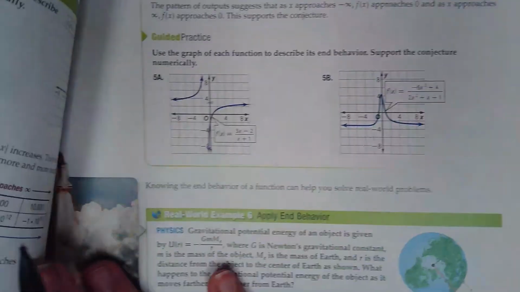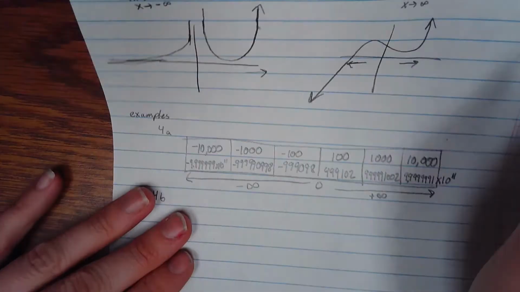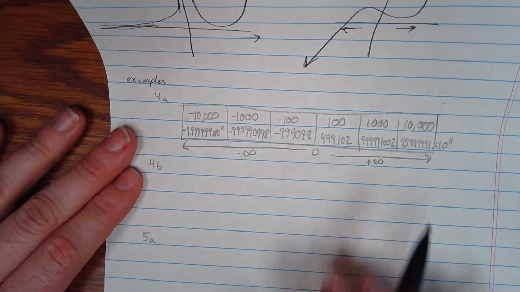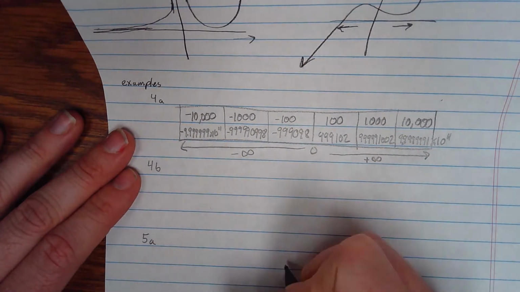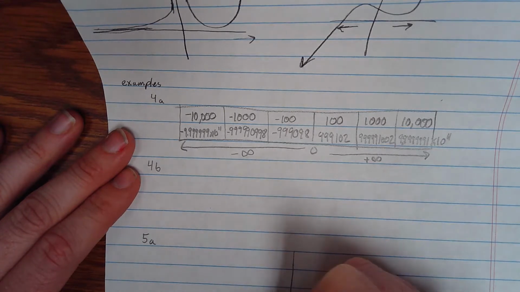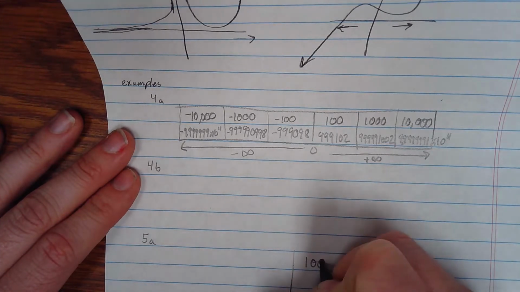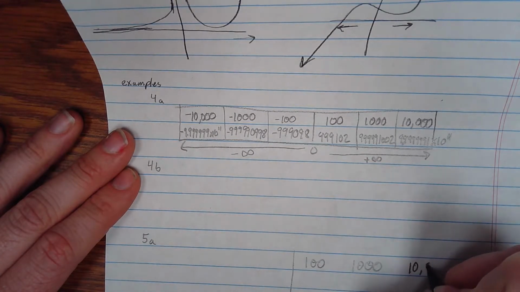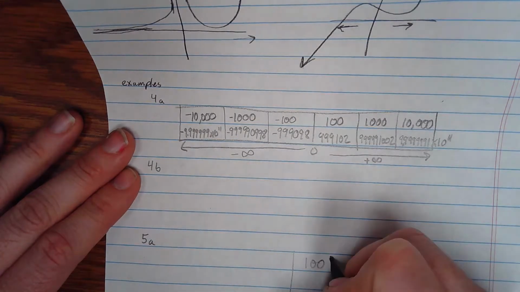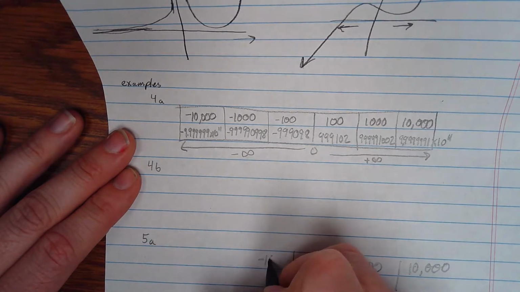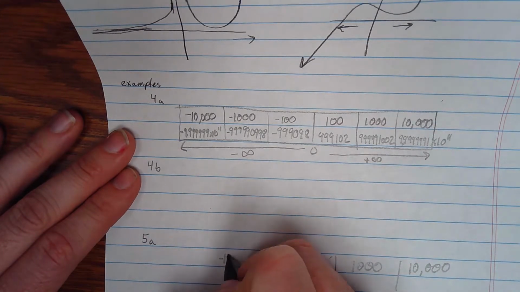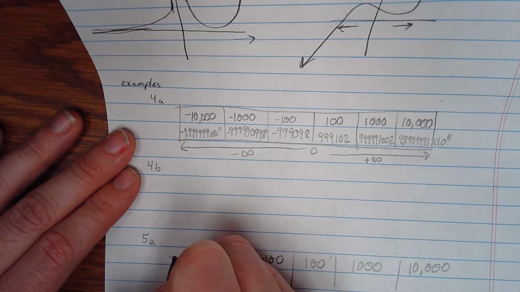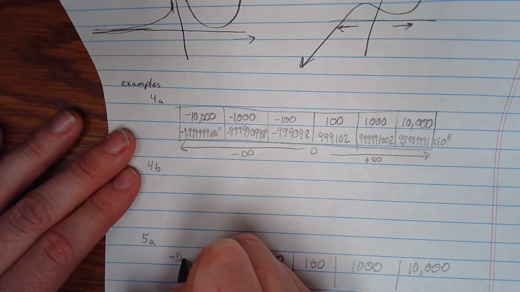I'm reaching the end of what we're going to do today, but to support this with numbers, okay, I need to do another box. Right here is going to be my 0. I'm going to have 100, 1,000, 10,000, and negative 100, negative 1,000, negative 10,000.